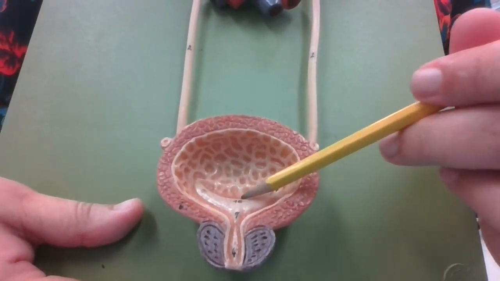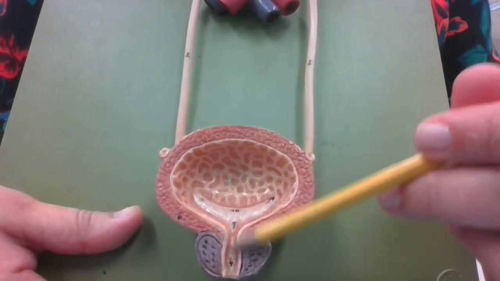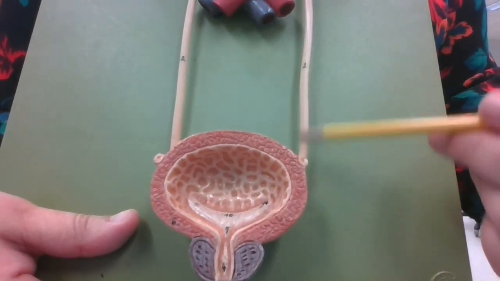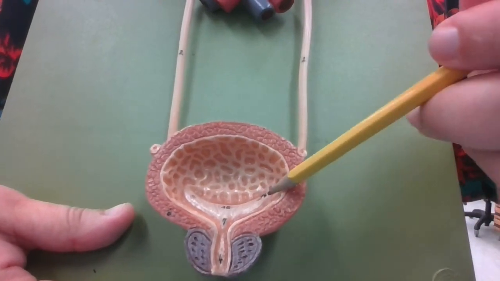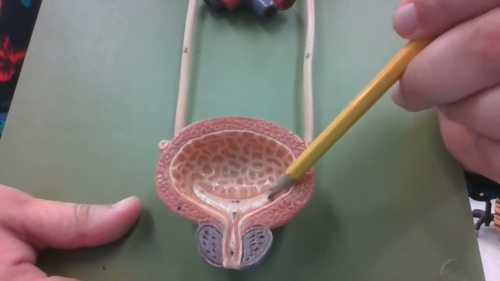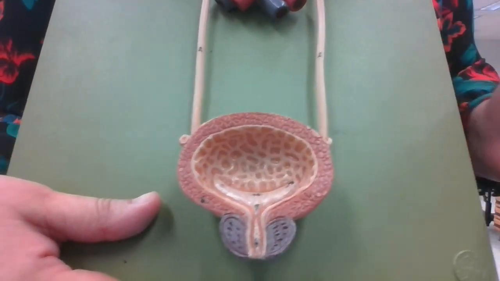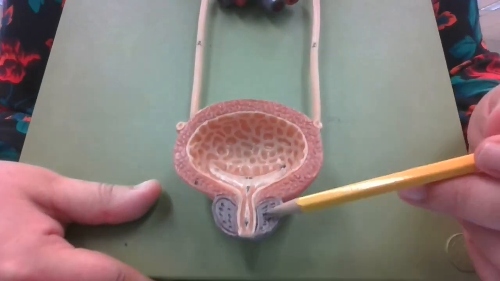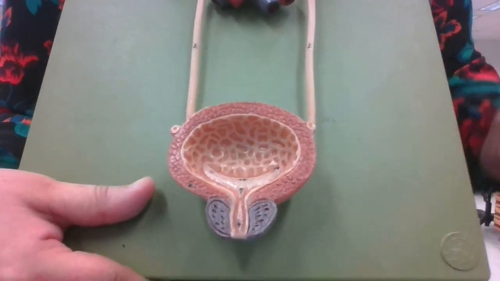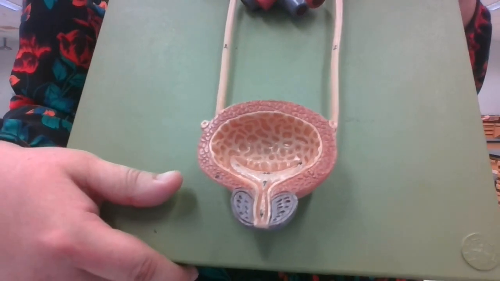And then you have your trigone, your urethra, ureters, ureteral orifice. Rugae is all the parts of your bladder. So again, this is going to be the prostate, which we'll go over when we go over the male reproductive system.